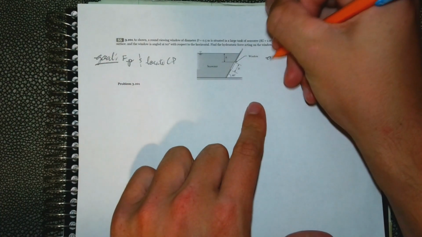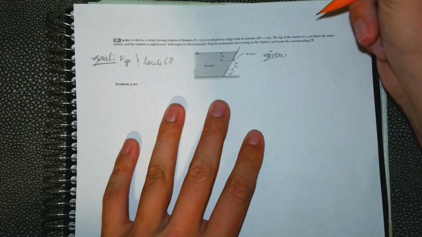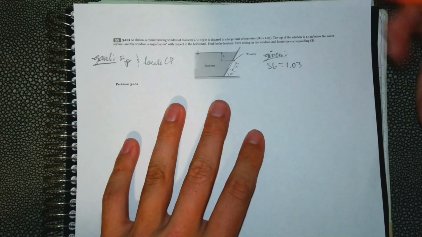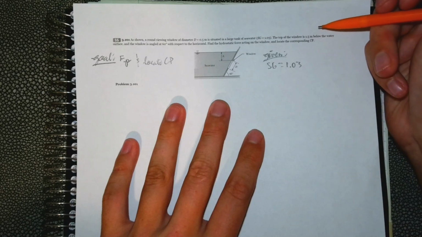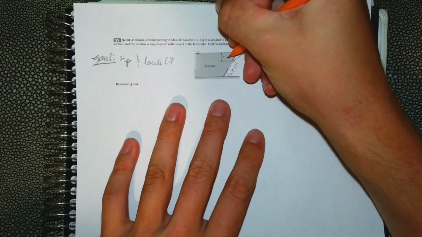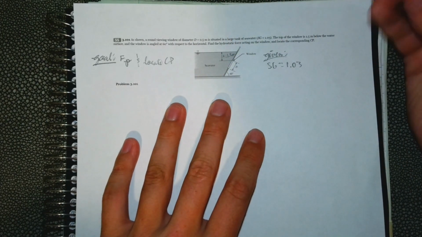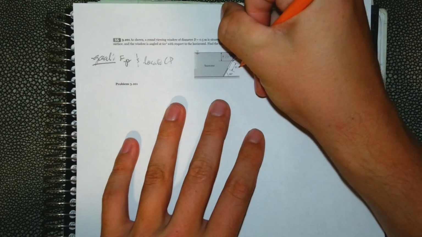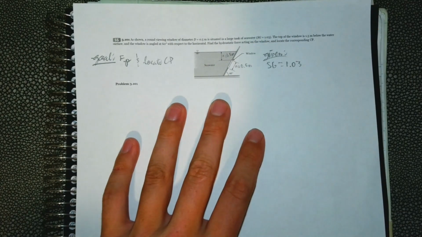Okay, and then our givens. I might write on this diagram too a little. The specific gravity is 1.03 for seawater. It says the top of the window is 1.5 meters below the water surface, so that's right here, 1.5 meters. It says 60 degrees, and the diameter of this window right here is half a meter. The window is circular.